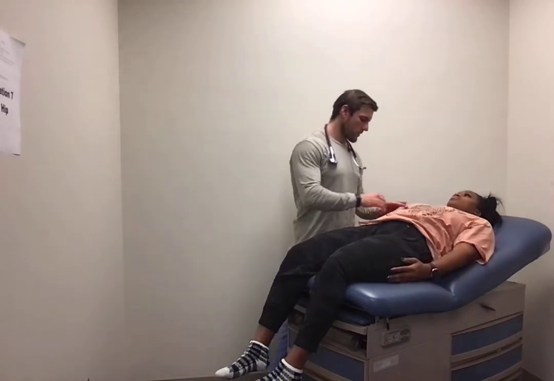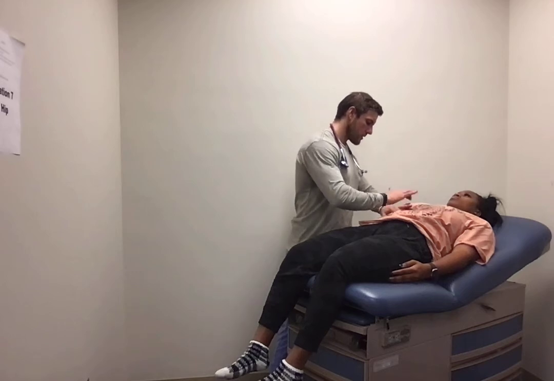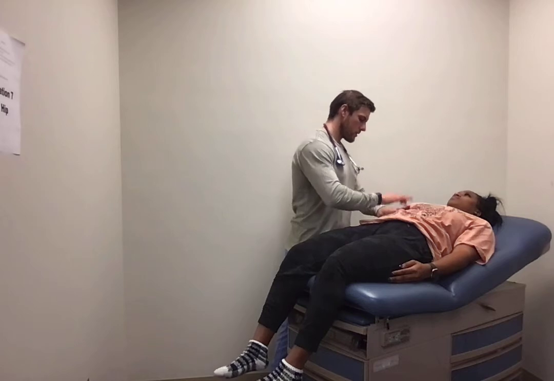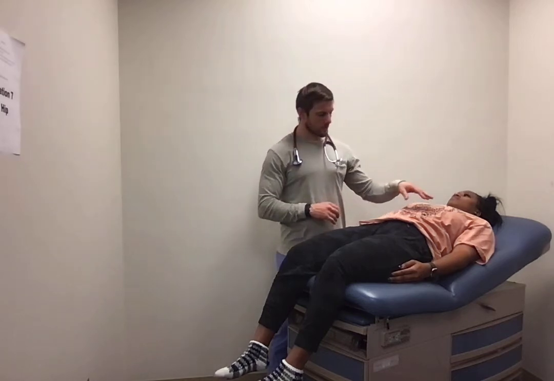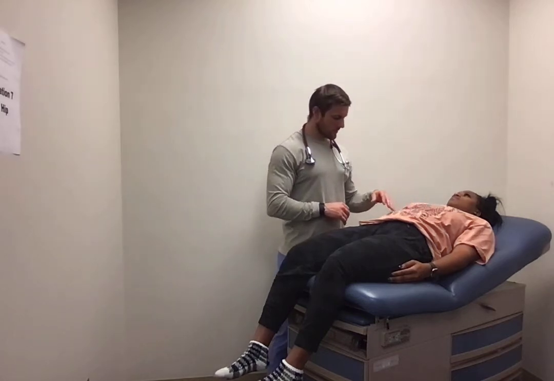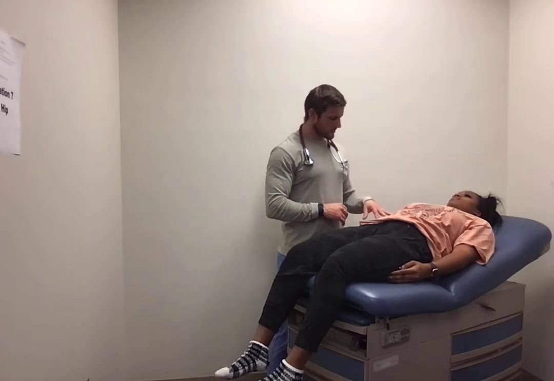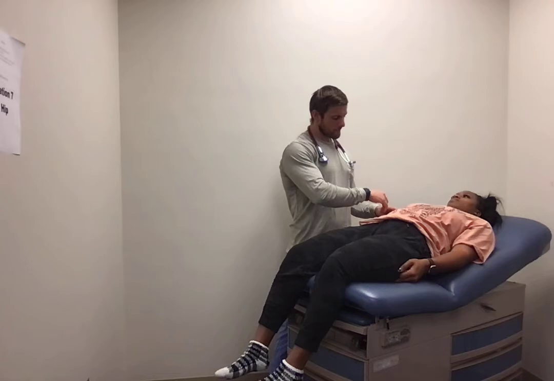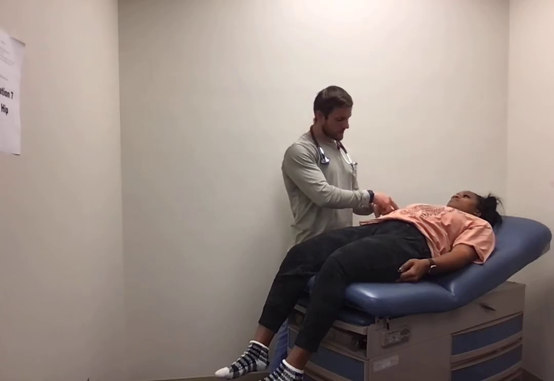And percussion. So tympany is heard in the gastric bubble in the right lower quadrant. More dullness in the liver area.